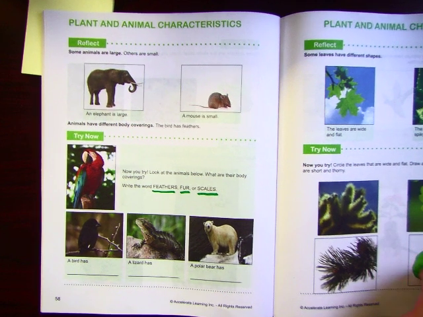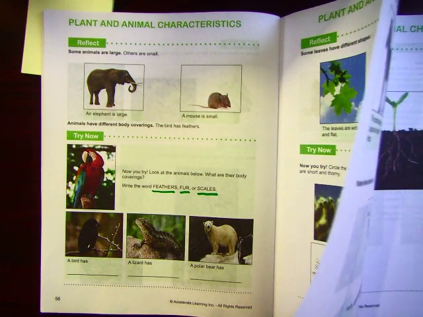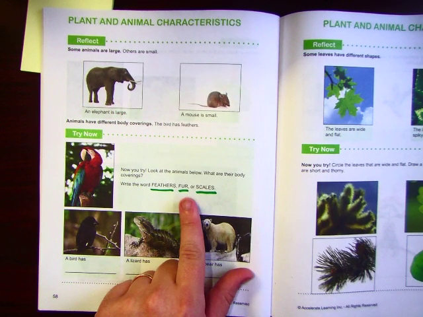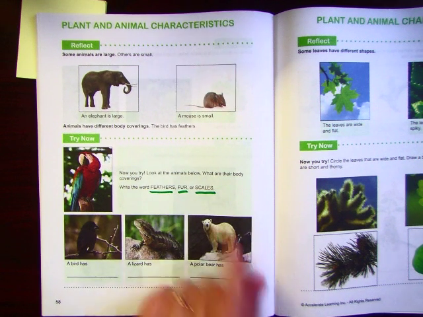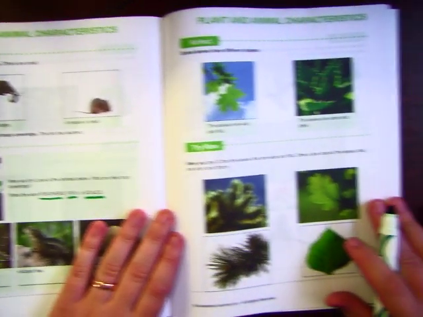I'll give you a moment to finish. You almost done? You got feathers? You got fur? You have scales? Did you write all the words? Alright, finish up. If you didn't finish, come back and finish, okay? Let's go to the next page.